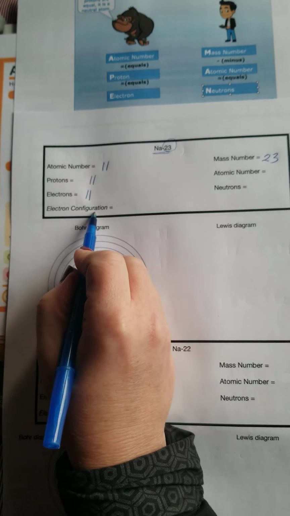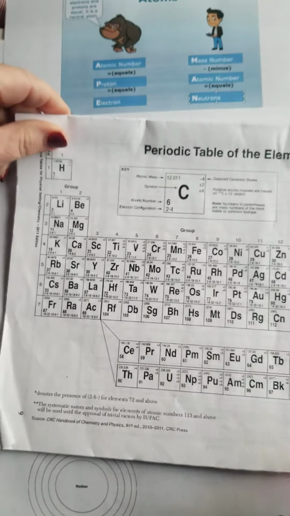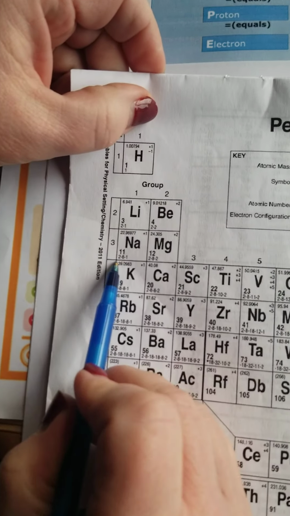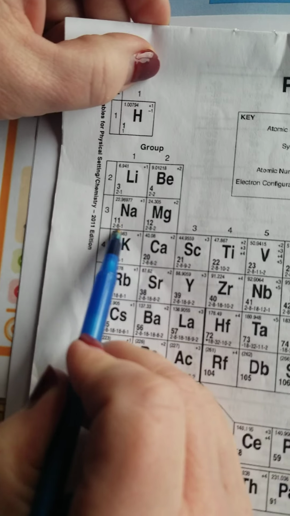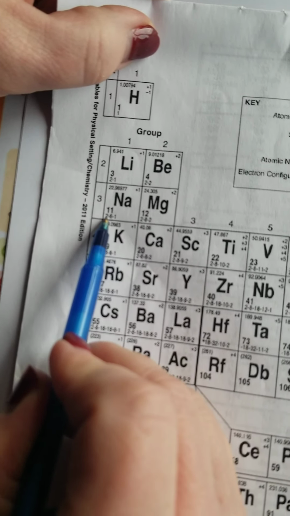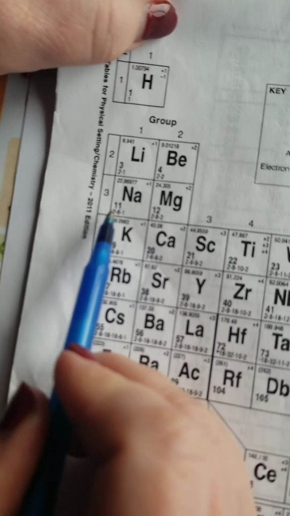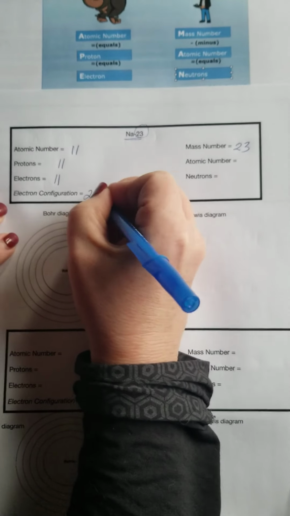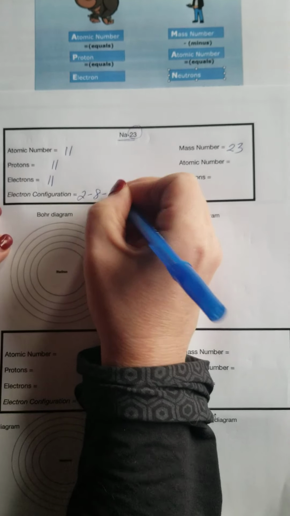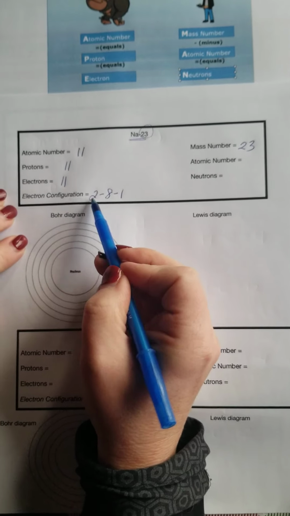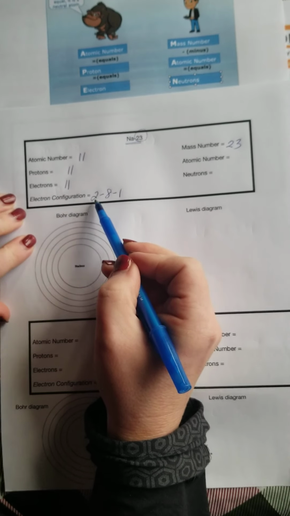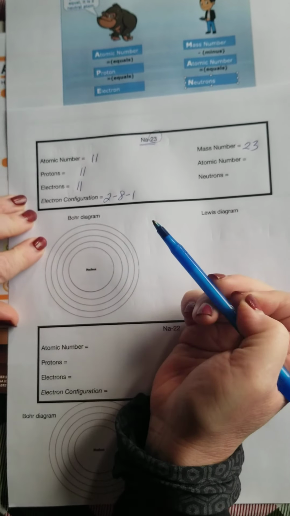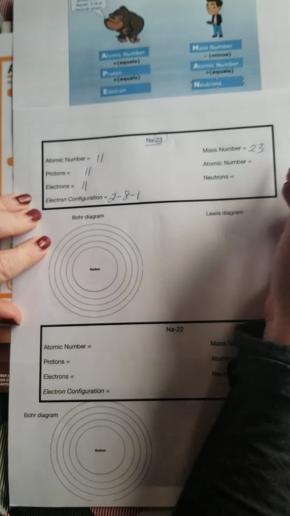Now, electron configuration is something else you can get from the periodic table. If you zoom in, we have 2, 8, 1. It goes right under the atomic number. Notice 2, 8, and 1 add up to 11. So it's not 2 minus 8 minus 1. Those are dashes. And they tell you how the electrons are configured or organized in the shells. And we'll look at that in a minute.